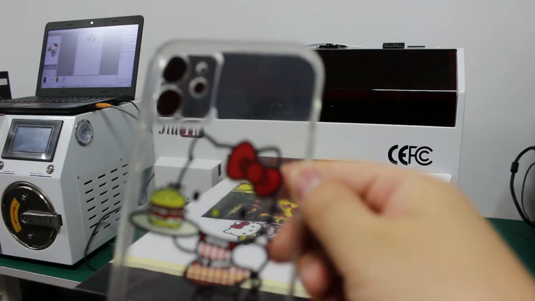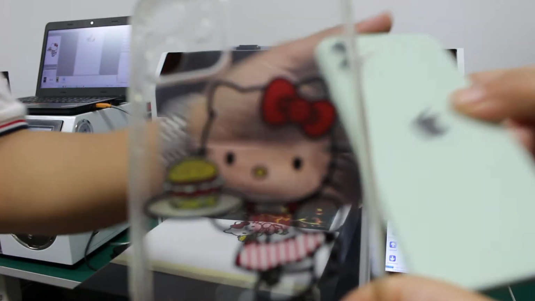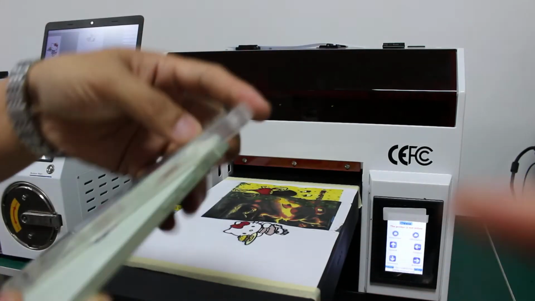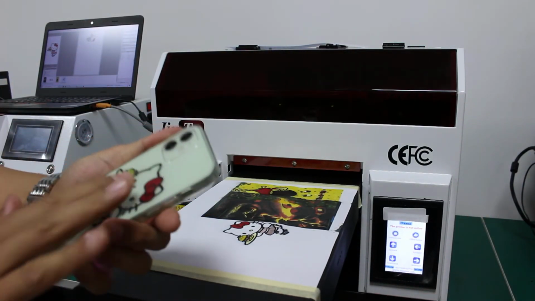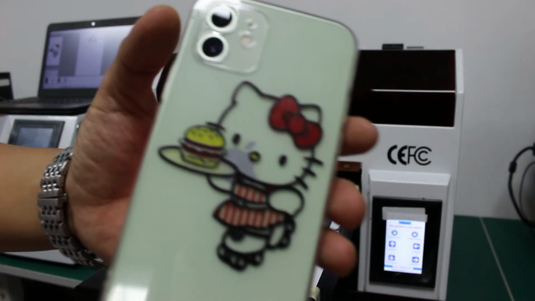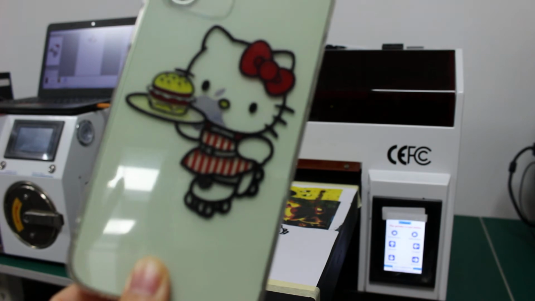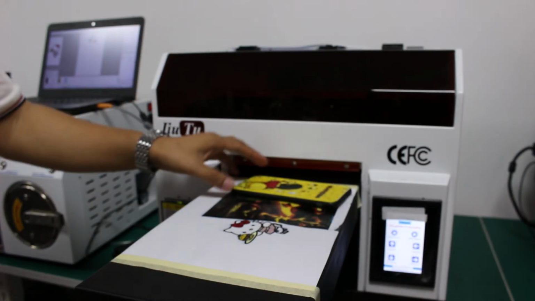Okay, so the steps will be that you will need to download the software on your computer, and then you connect your computer with this machine, so you can download any images you want to print. So this is the image we download from website, and then we print by this UV printer.